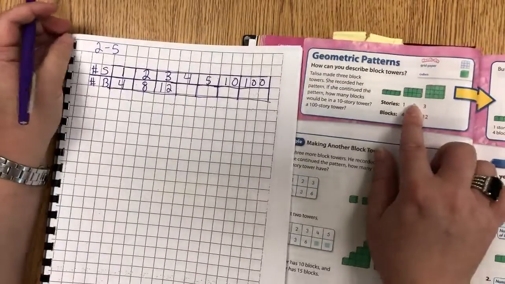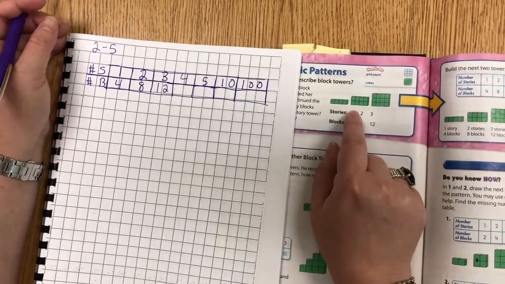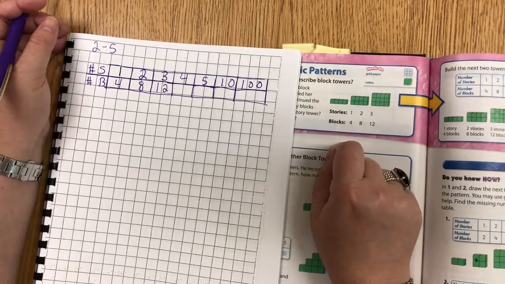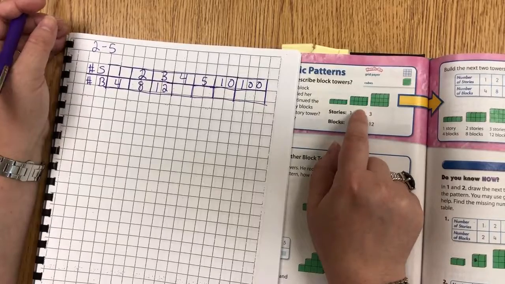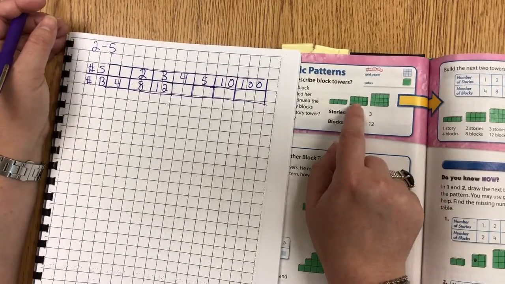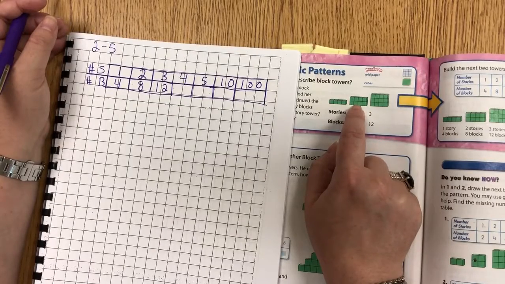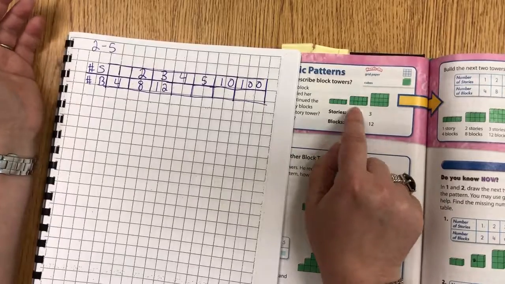And I'm looking at the picture to help me too, because this time the picture really will help me out. Here's the first story. It's got 4 blocks in it. 1, 2, 3, 4. Here's one with 2 stories. 4 on the bottom, 4 on the top. 4 plus 4 is 8. So each time, what am I doing? I am multiplying by 4.